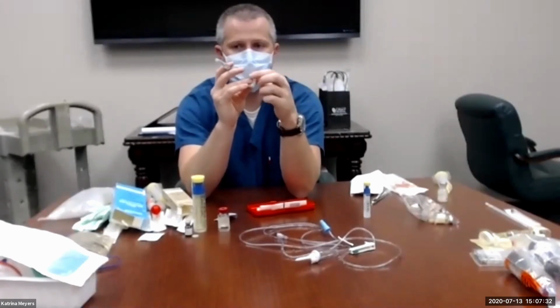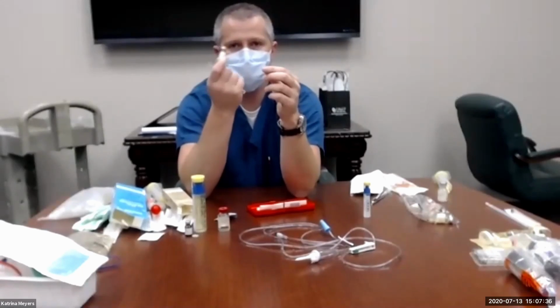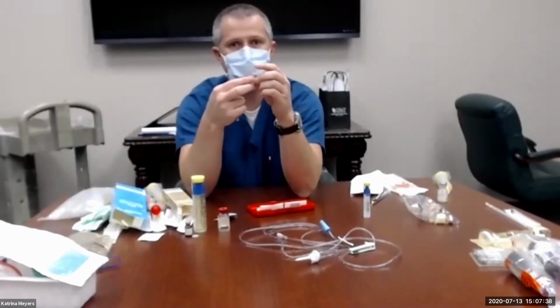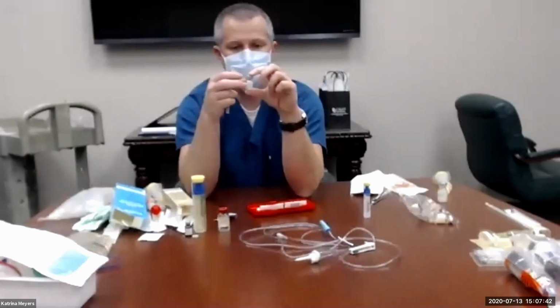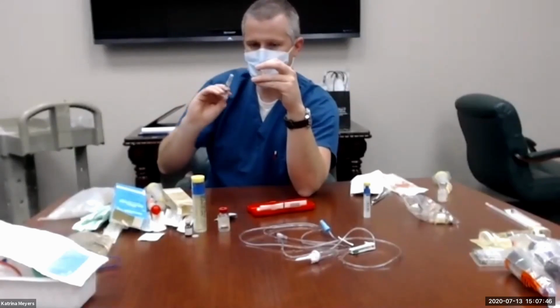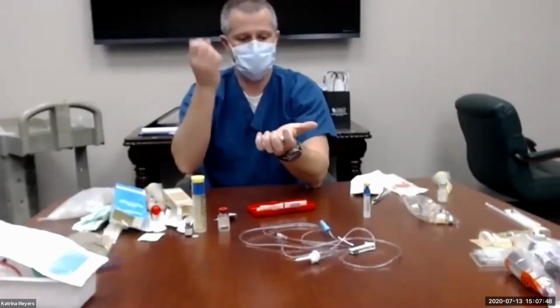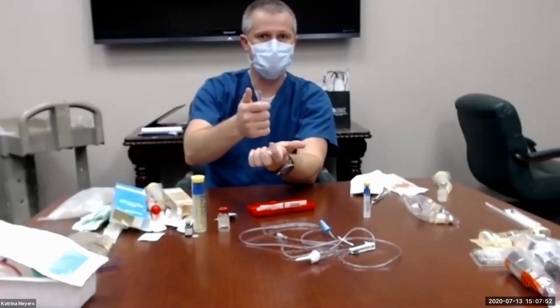So you would pop the top on this. You would use this, shoot it in here, and then mix it. Never shake a bottle. You always stir it, because it can make bubbles. You can lose some of that medicine. And in a glucagon kit, you would draw that medicine up either with this syringe or a different syringe, and you actually just put that into the thigh muscle, and then inject it.